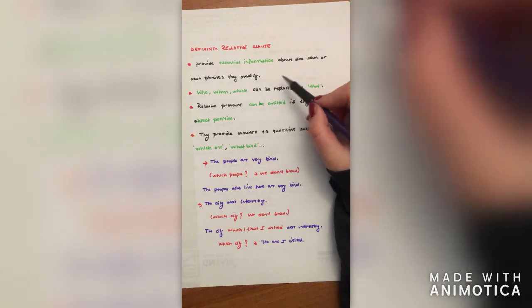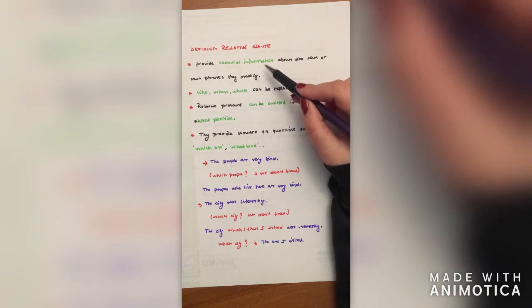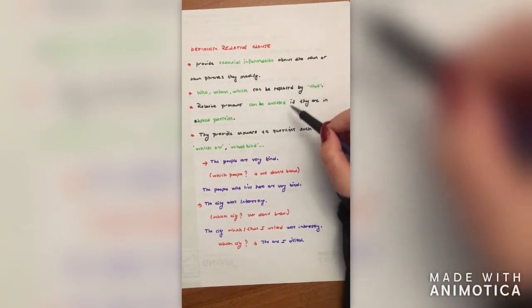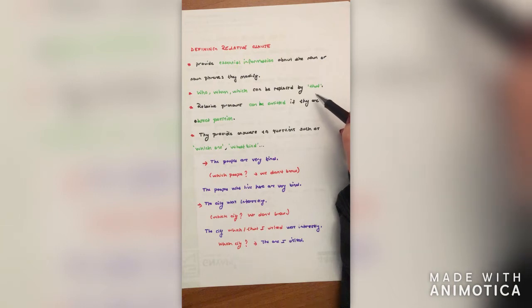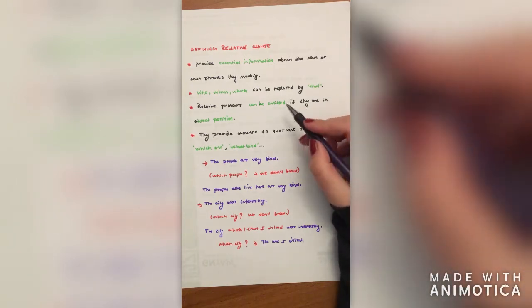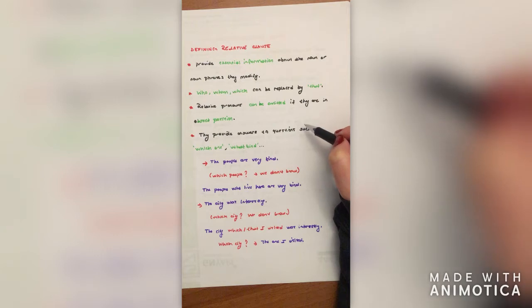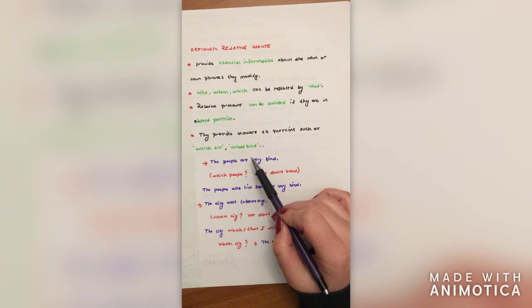Defining relative clauses provide essential information. It's important about the noun or noun phrase they modify, that is the first rule. The second rule is that who, whom, which can be replaced by that. We can use that instead of who, whom, which in defining relative clauses. The third one is that relative pronouns can be omitted if they are in object position. We learned this before, as you remember, and they provide answers to questions such as which one, what kind.